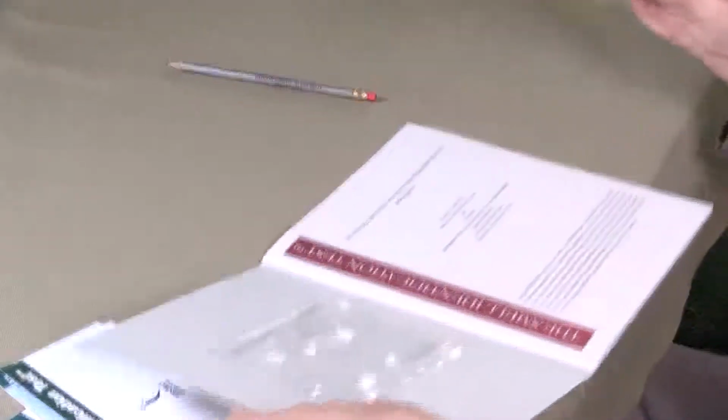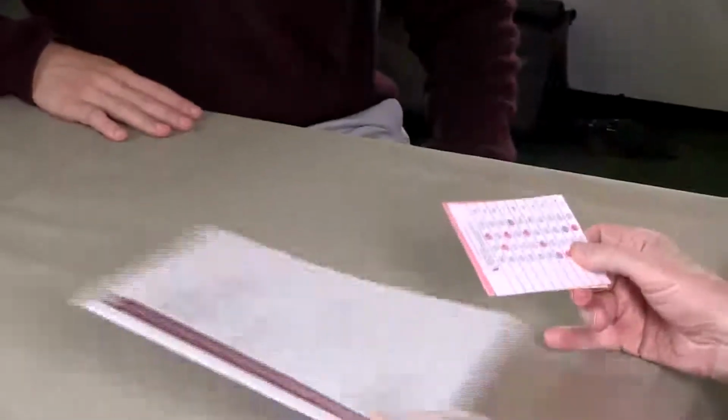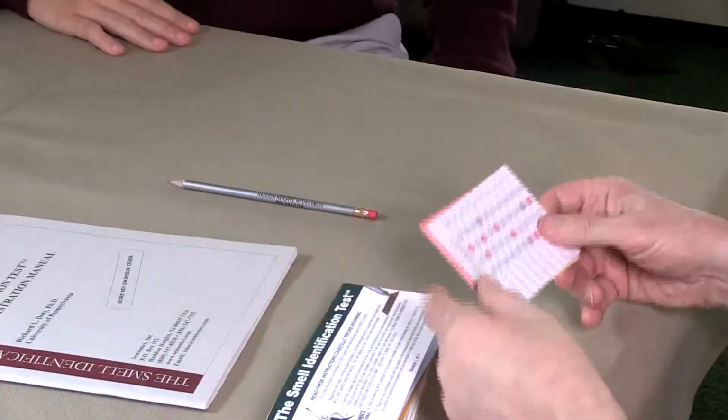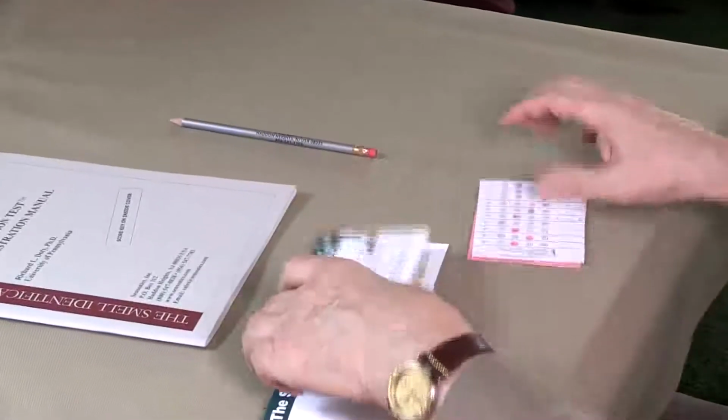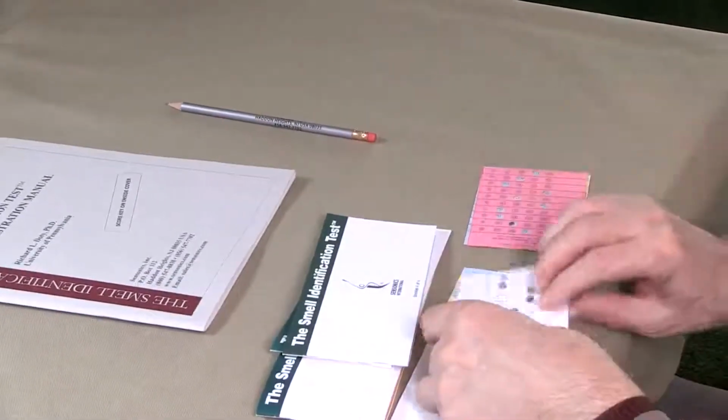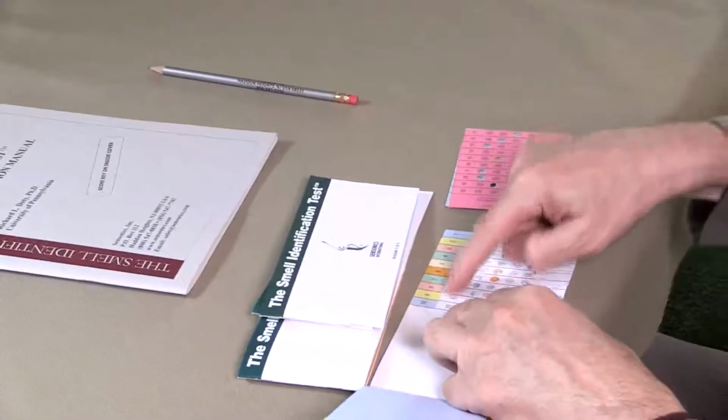In the manual, we do have the scoring keys, on the back page of the manual, and so you go basically to the first booklet, you open it up, and then you put the item numbers on the key that correspond to the item numbers on the test, and you score it.